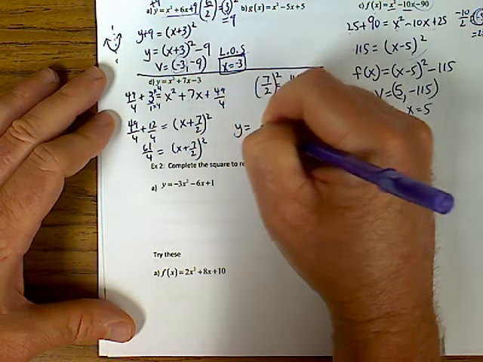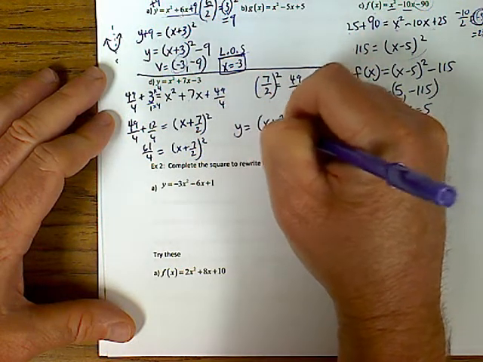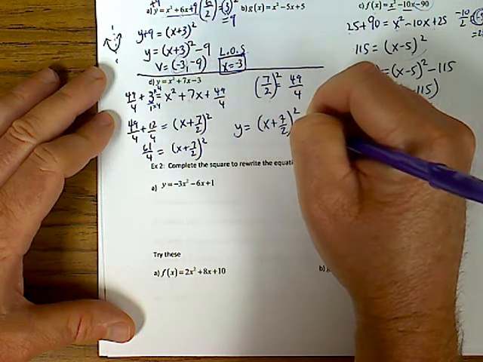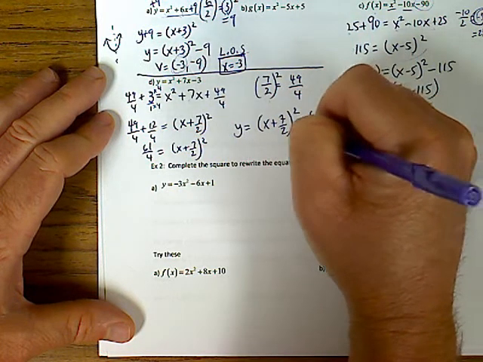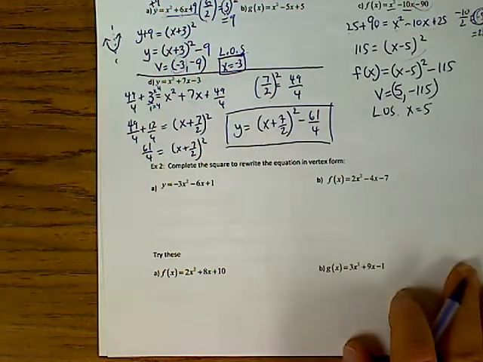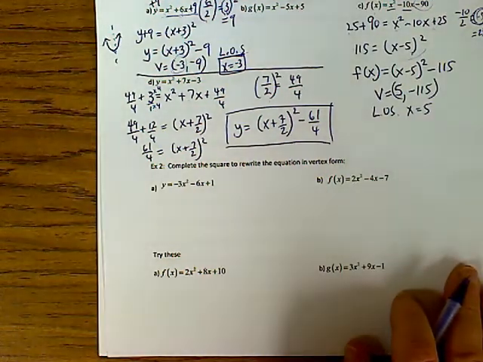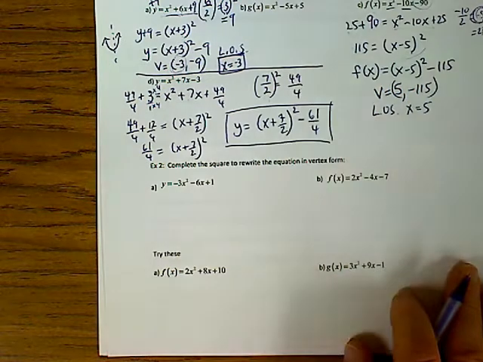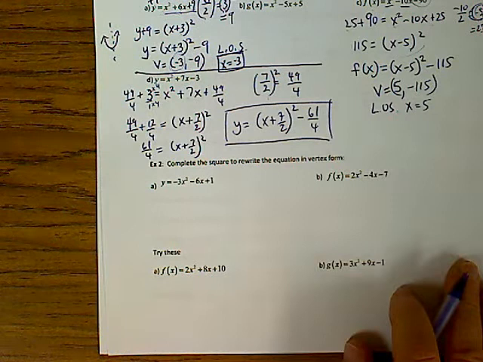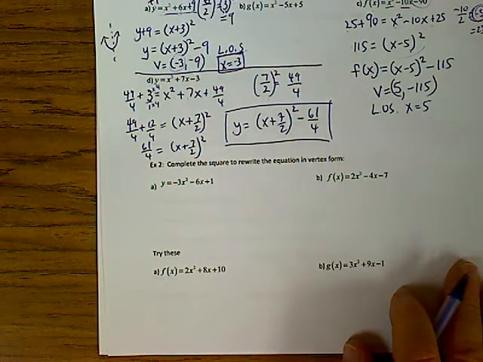So it's going to be y equals x plus 7 over 2 squared minus 61 over 4. Okay, and that would be your equation in vertex form. Again, I know today is kind of long. There's a lot of information here, but it's going to make the rest of the chapter a lot easier for us if we understand this concept, okay, that we can actually do it.